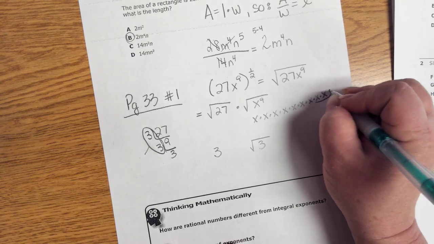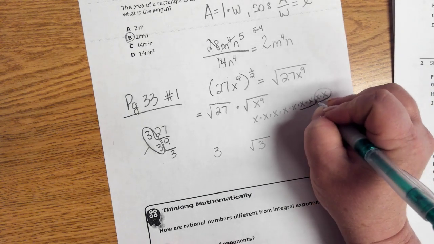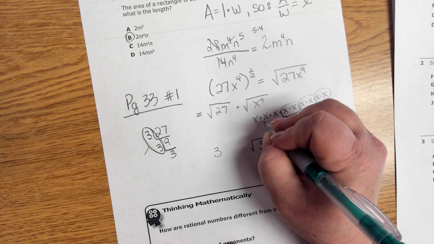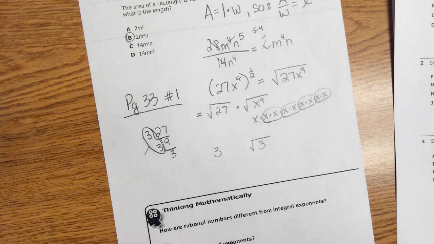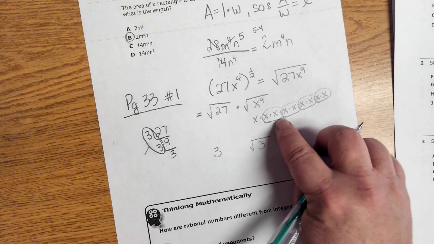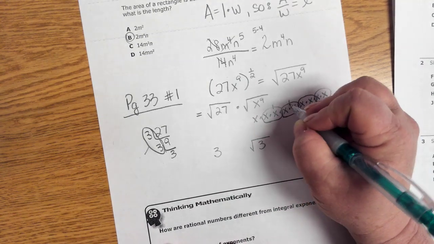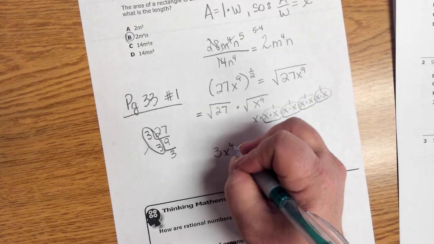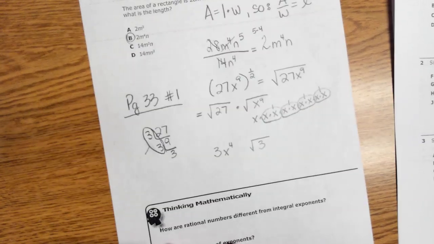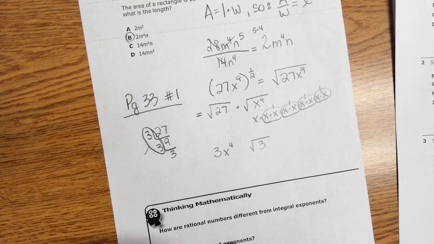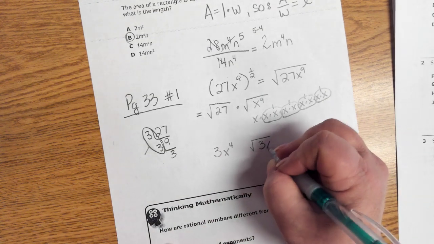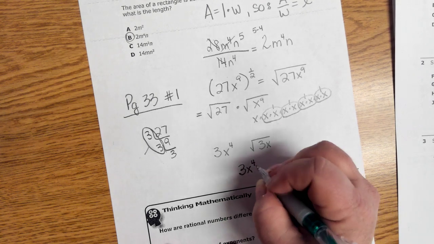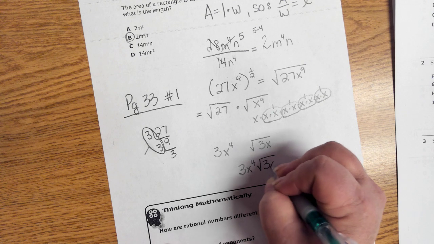So there are perfect squares of x's. There's an x squared, there's an x squared, and there's an x squared. Do you agree? So how many x squareds do I have? 1, 2, 3, 4. So I can come out here and put x to the 4th. And how many x's are left for the inside? One x. So my answer is 3x to the 4th times the square root of 3x.